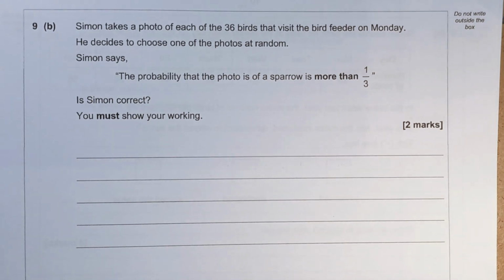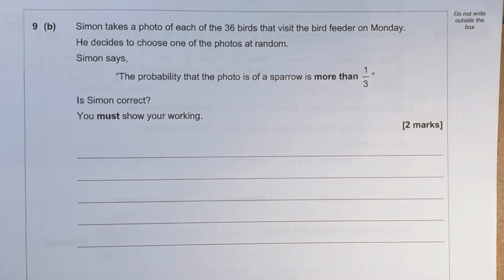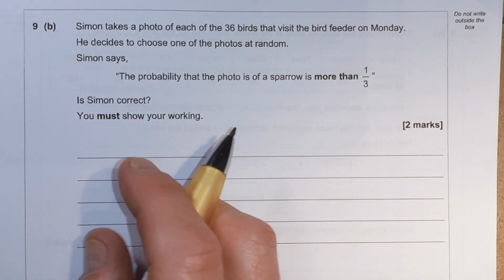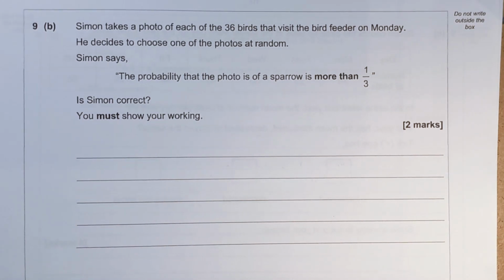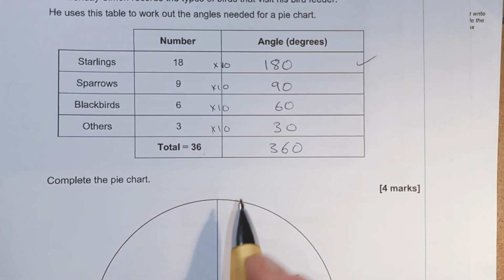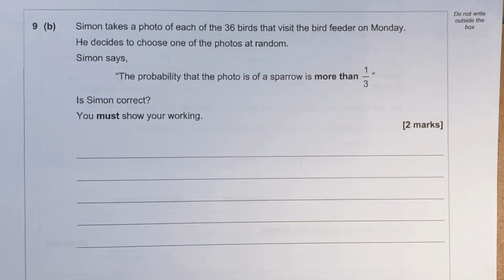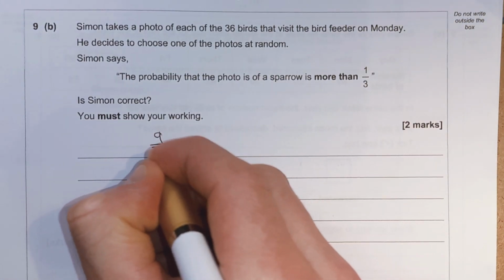(9b). Simon takes a photo of each of the 36 birds that visit the bird feeder on Monday. He decides to choose one of the photos at random. Simon says the probability that the photo is of a sparrow is more than 1/3. Is Simon correct? Okay, well, if we go back to our pie chart, the sparrows, it was 9 out of 36 birds. So 9 out of 36.